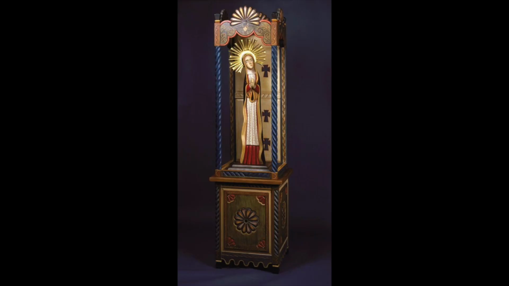He also creates bultos, and this is an example. The title is Nuestra Señora de los Dolores. And you see here, no swords, but we do see this extravagant crown. And I love how it echoes up here in the shell and again down here with the flower.